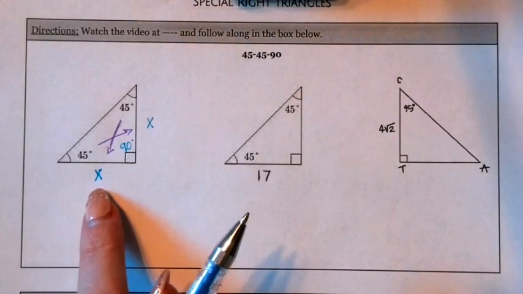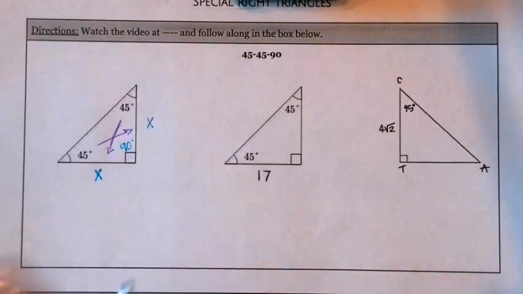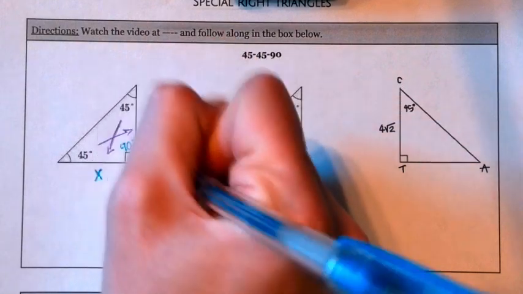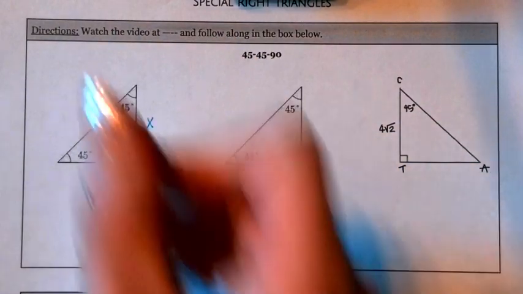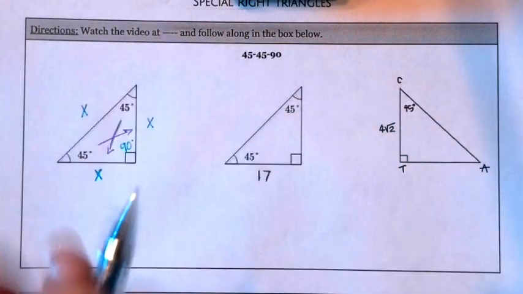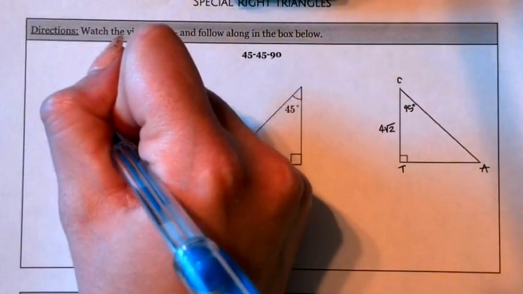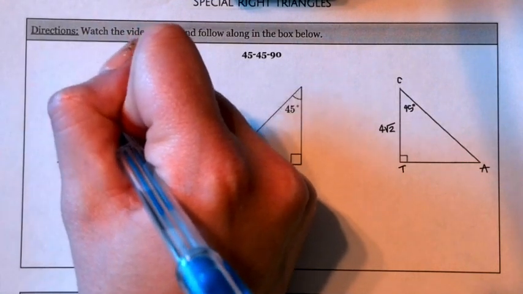So depending on what number would go in place of our x's here, for the hypotenuse, the pattern for a 45, 45, 90 triangle tells us that the hypotenuse has a length of that same number from these, whatever that number is, times the square root of 2.